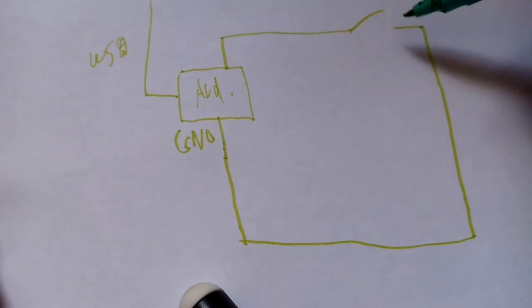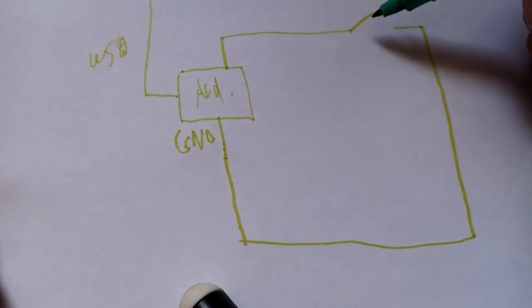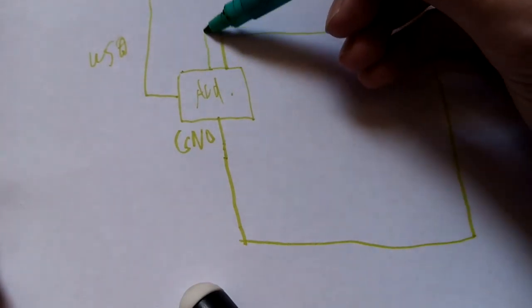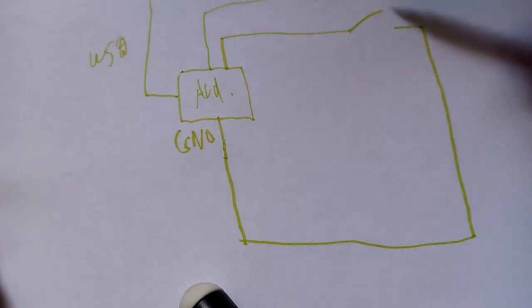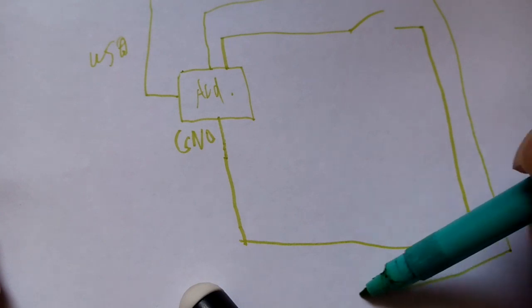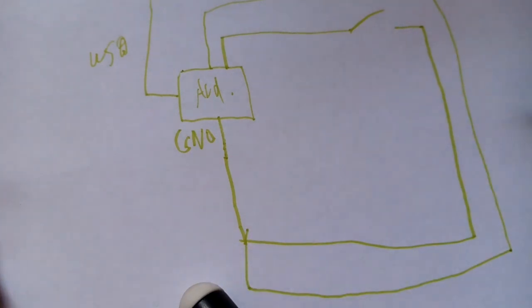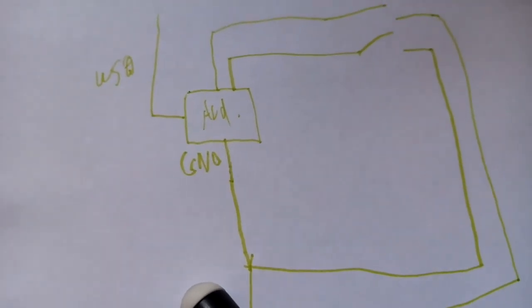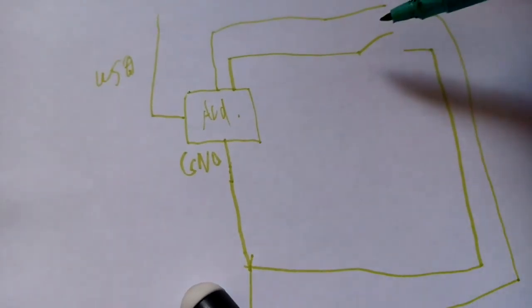This switch here, we'll say this is your dispatch button. Then you can have another one for something else, and this will also go around and connect up to the ground right there. Again, sorry for how this is all dodgy.